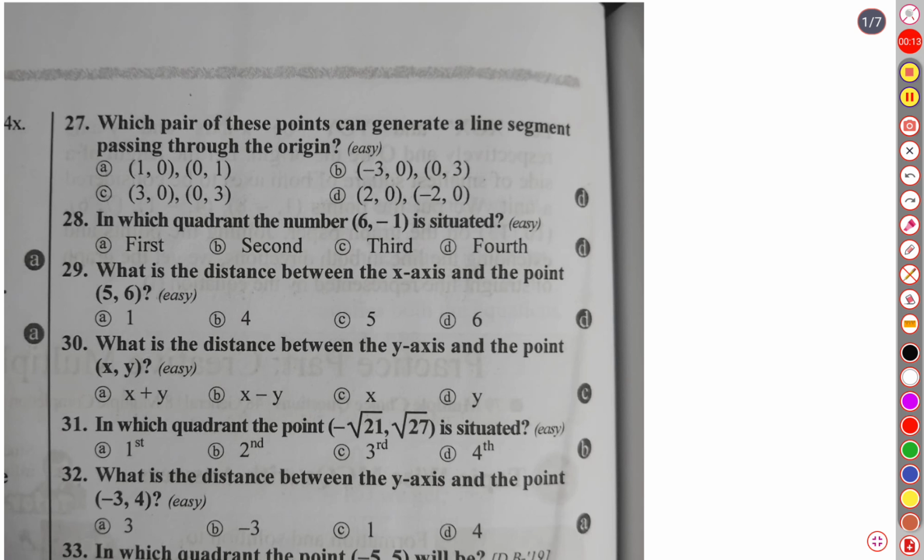Today we are going to solve some simple MCQs of coordinate geometry which belongs to grade 8. Let's see, question number 27 says, which pair of these points can generate a line segment passing through the origin?